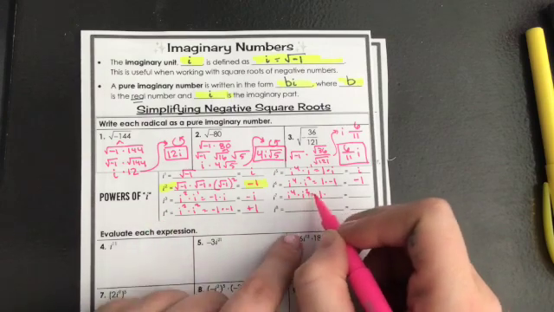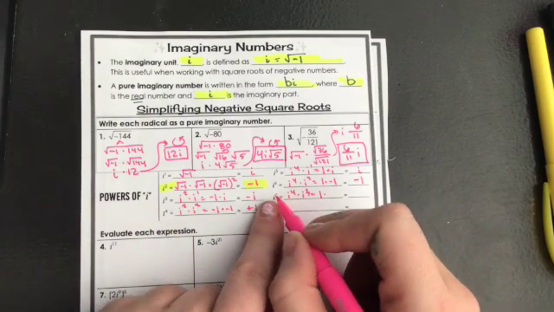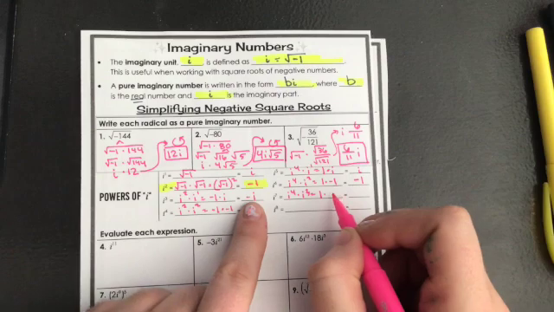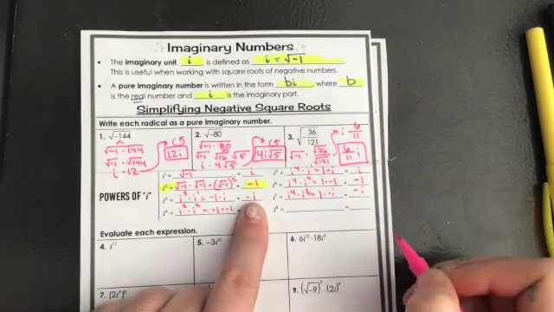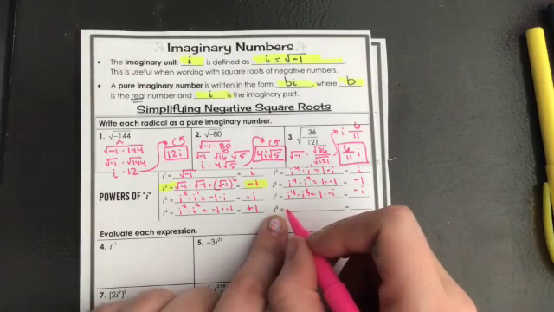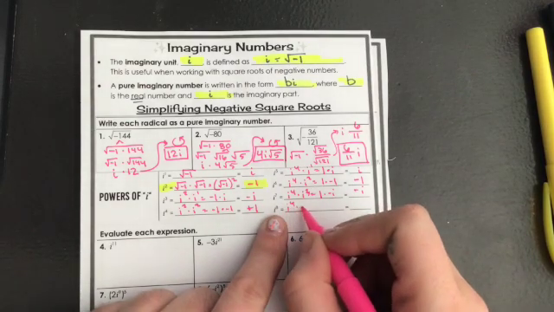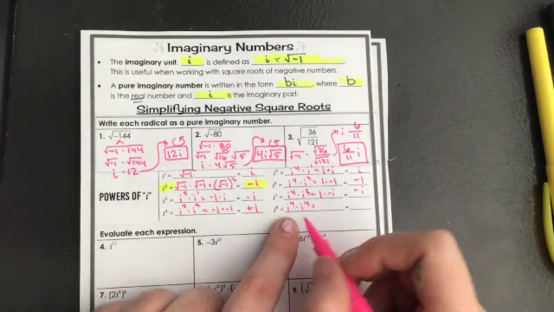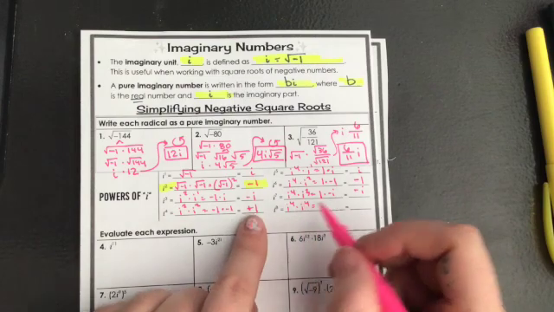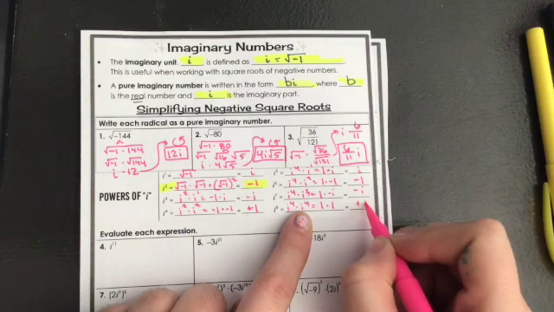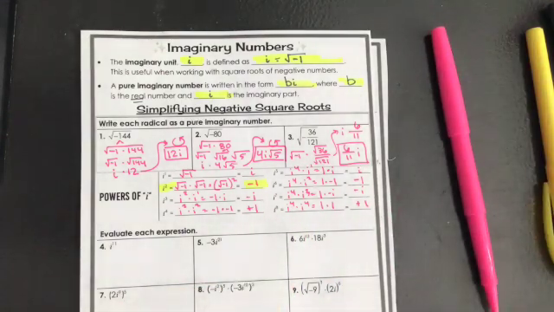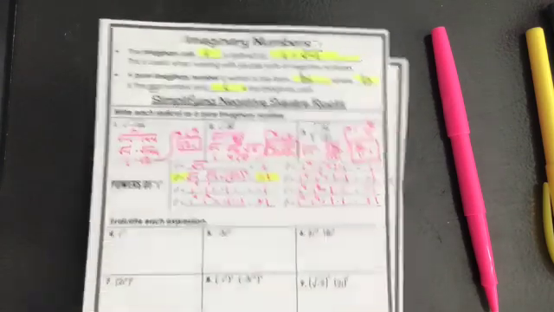Oops, that should be a 3, huh? Because I to the 4th and I to the 3rd makes 7. So I to the 3rd is worth -I. 1 times -I is just -I. And last but not least, this one is I to the 4th times I to the 4th. I to the 4th we know is 1, 1 times 1, we get +1. Cool.